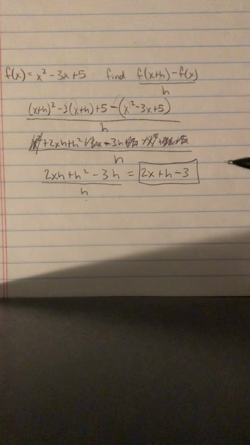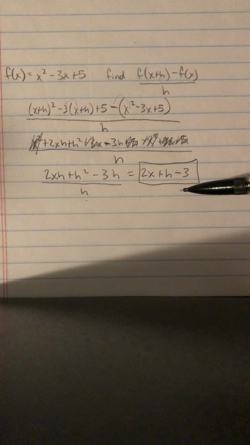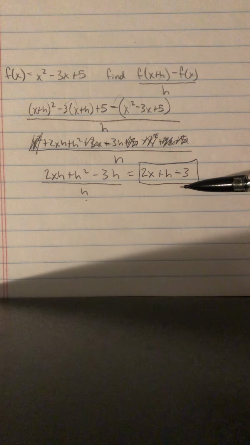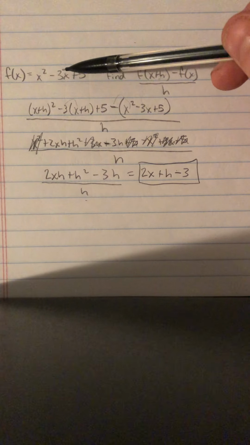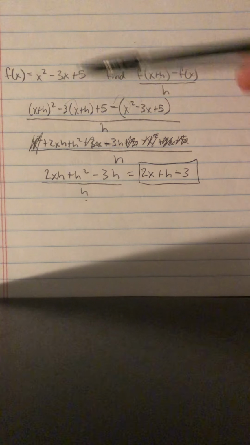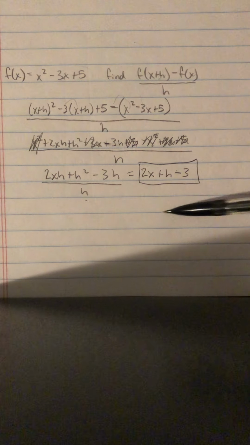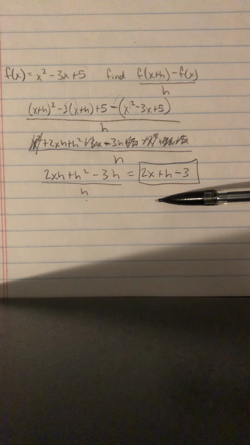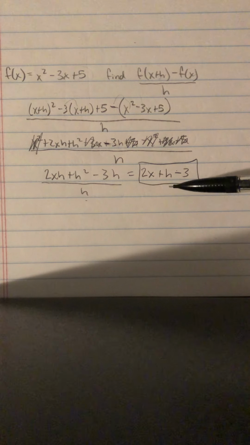If we could take the limit as h approaches 0, that would be the derivative at any point on that graph. Like if I wanted to figure out what is the slope at 7, I would plug a 7 into this derivative function, and then that would tell us the actual slope. Okay, it's 11. Spoiler there.